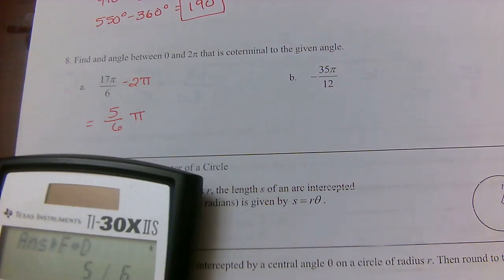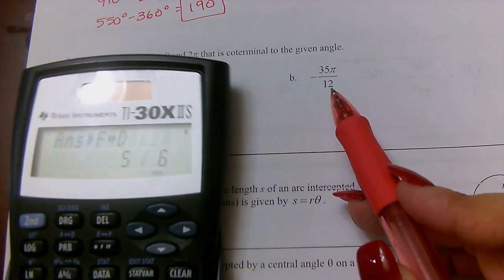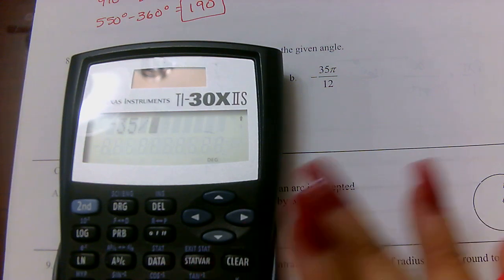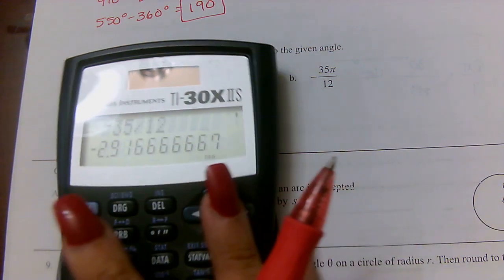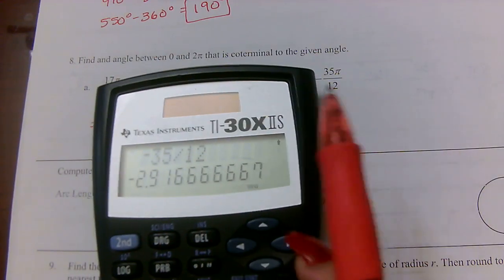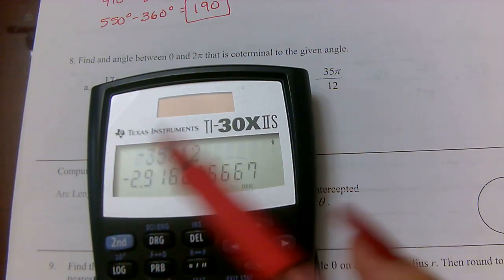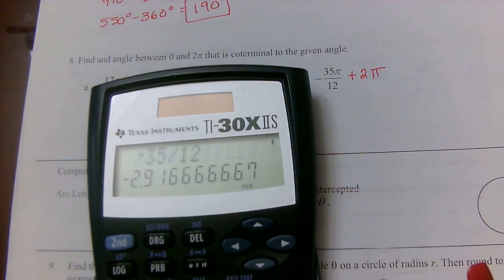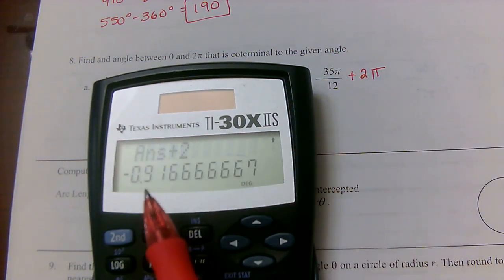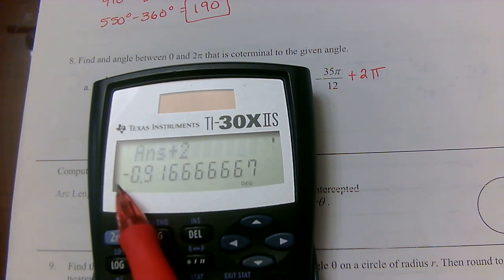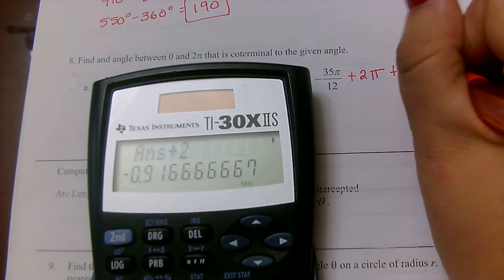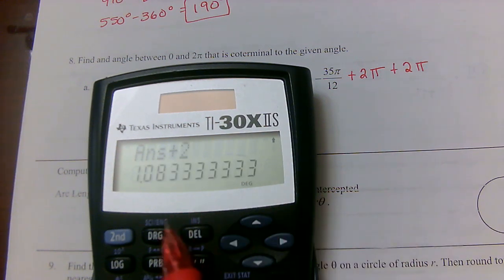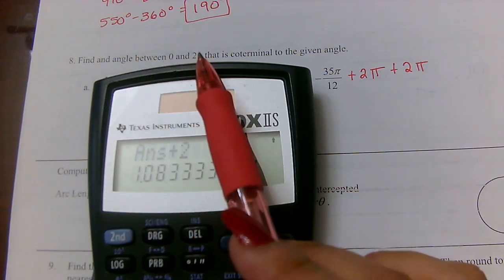Next one I'm going to do, here's our negative ratio. Negative 35 divided by 12. Obviously, this is not going to be between 0 and 2, so I need to bring it up. I'm going to be adding 2 pi. When I do that the first time, you will see that you're still negative. So we're going to have to add another 2 pi. I'm just going to add 2 in the calculator, and now we have a number between 0 and 2.